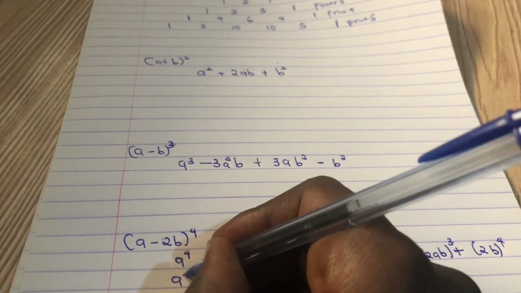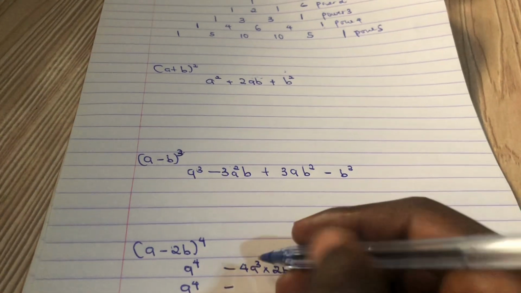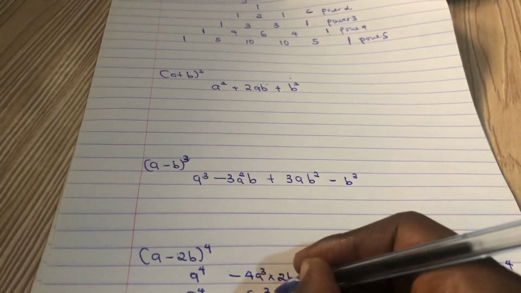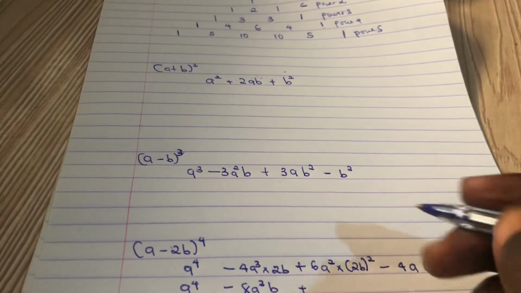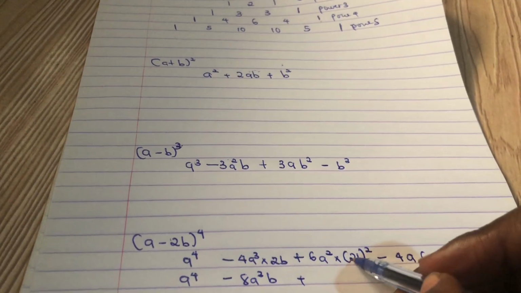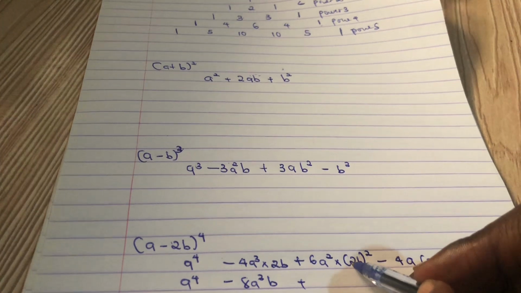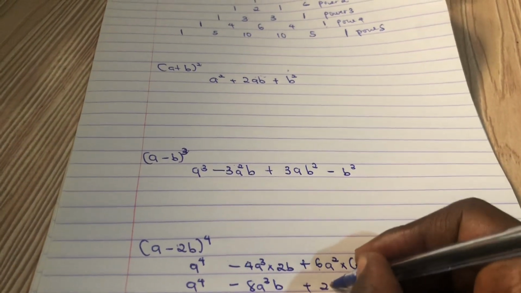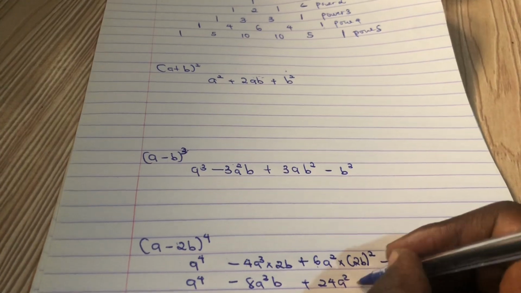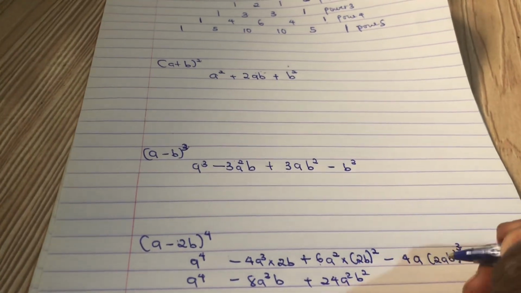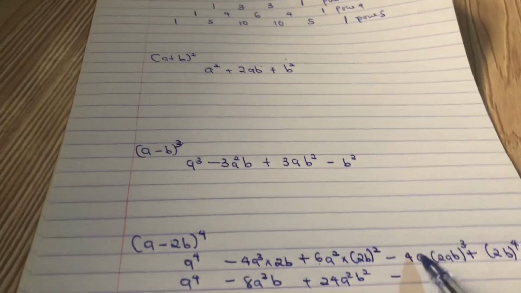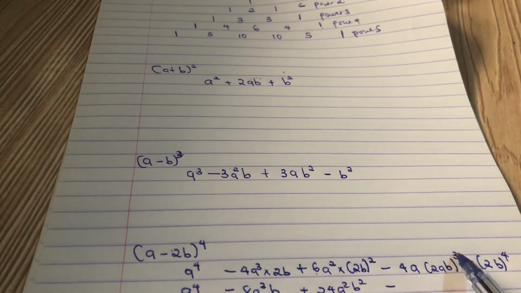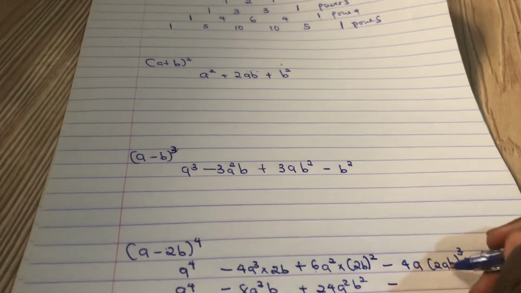So when we continue, this is a to the power 4 minus 2 times 4, which is 8, a to the power 3 b, plus, when you open this bracket, this 2 squared will actually be 4. So it will be 4 times 6, which is 24 a squared b squared, minus, when you continue here, this is 4a times b cubed.